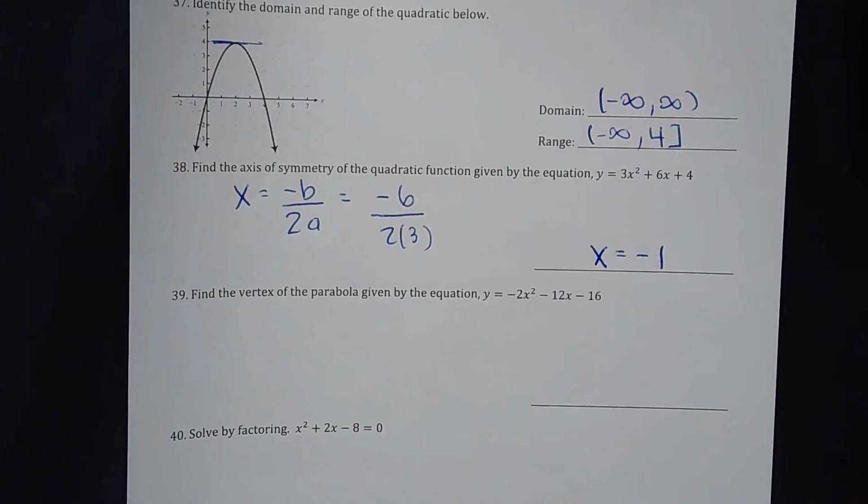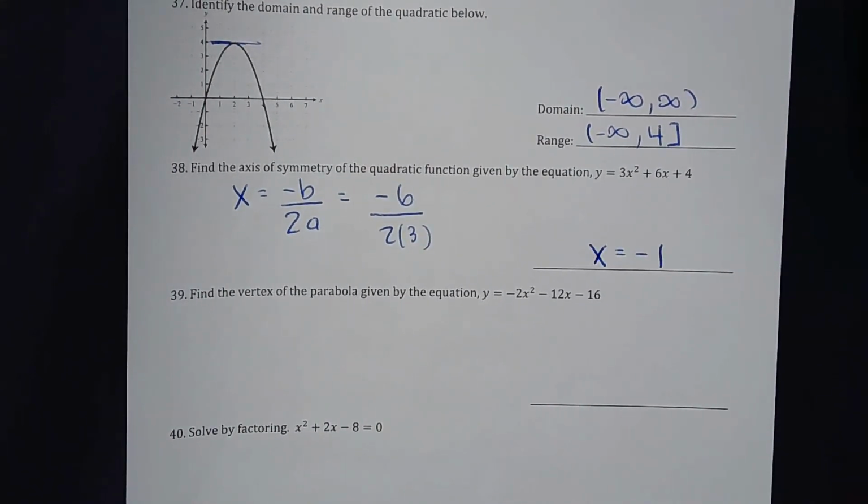All right, find the vertex of the parabola given that equation. Oh, so it's different problems. I thought it was going to be the same one. But anyways, let's just go ahead and do it.